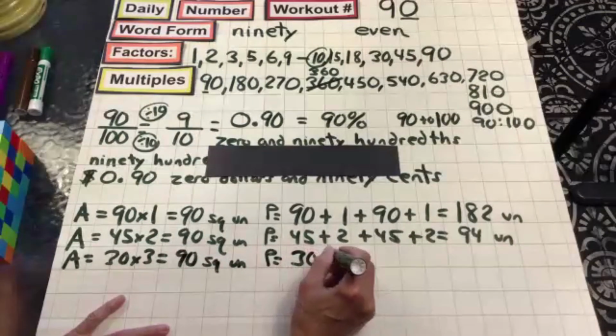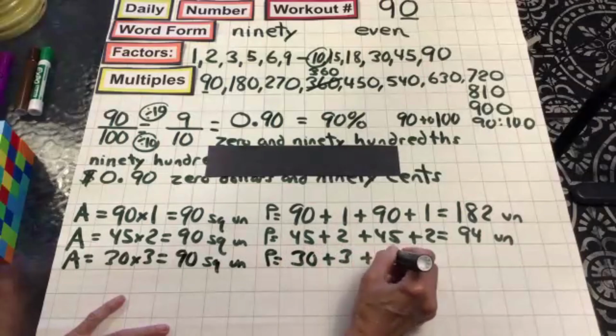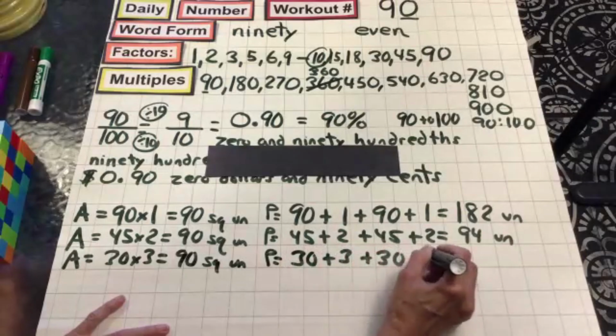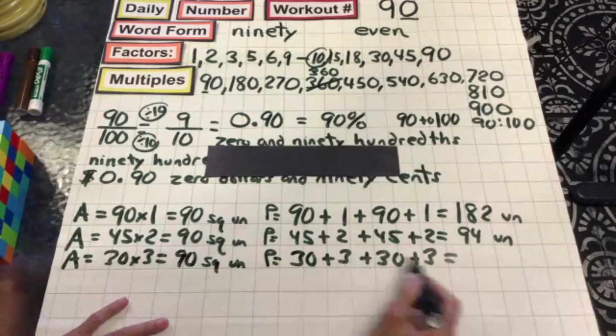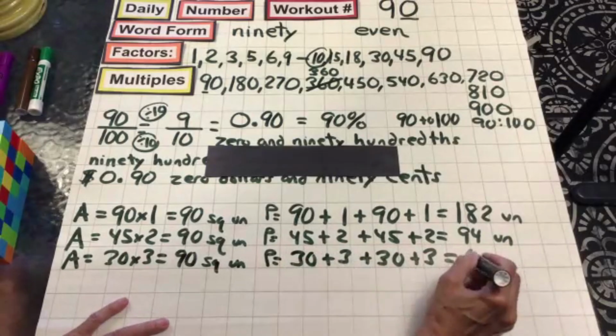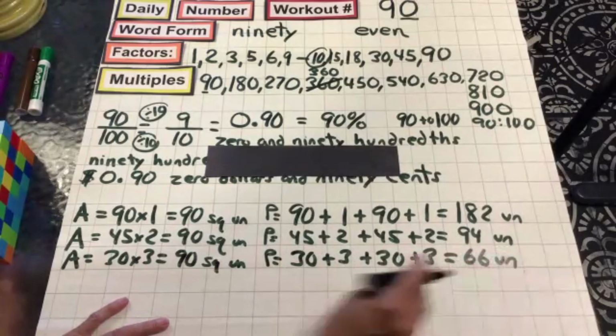And we're going to do 30 plus 3 as we walk around the perimeter of that rectangle. So 30 plus 30 is 60. 3 plus 3 is 6. So we have 66 units.